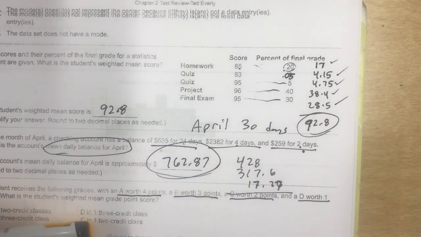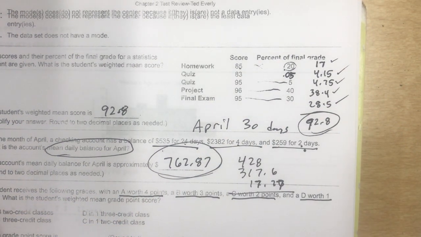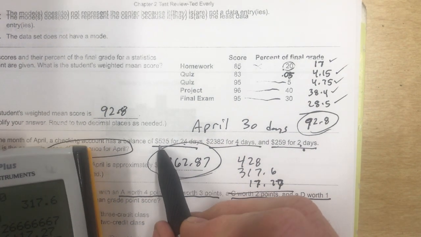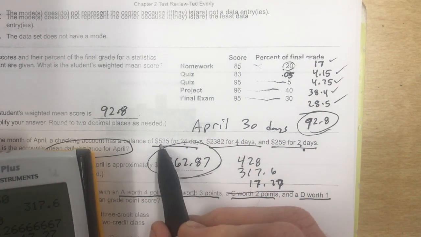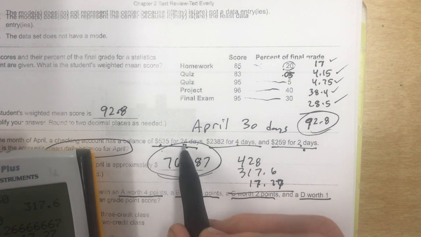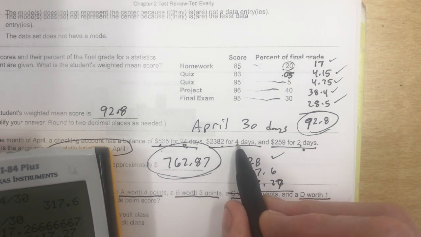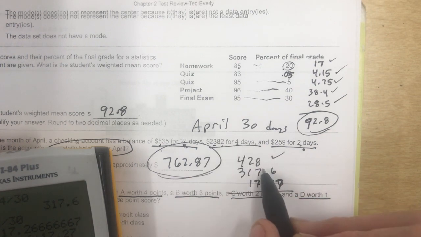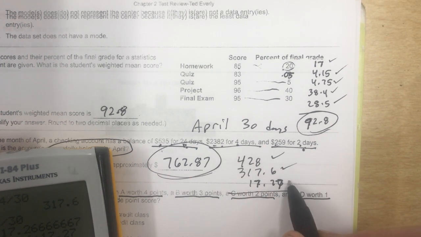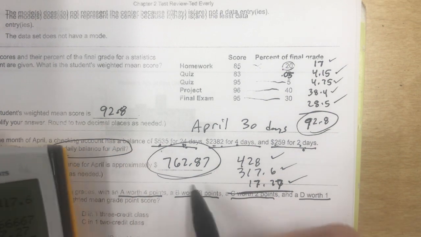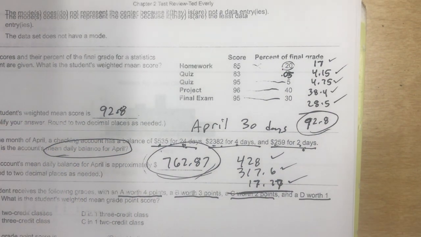That's my daily balance. So again, I had 535 for 24 days, so 535 times 24 divided by 30. That's this one. Then 23.82 for 4 days, so multiply those, divide by 30. Then 259 times 2, divide by 30, and then I add these together, and that's my average balance.